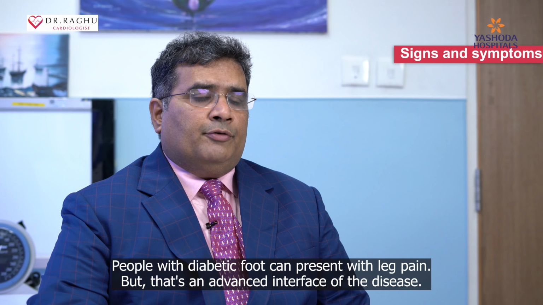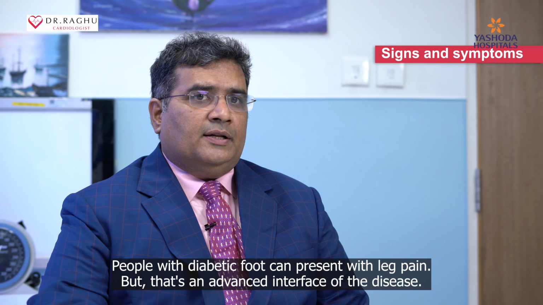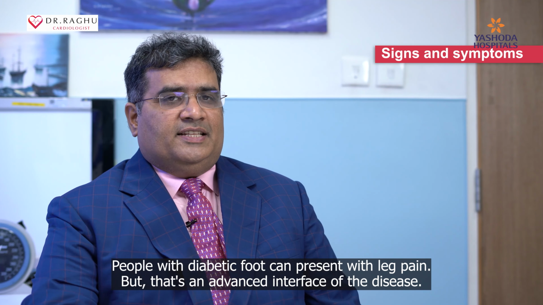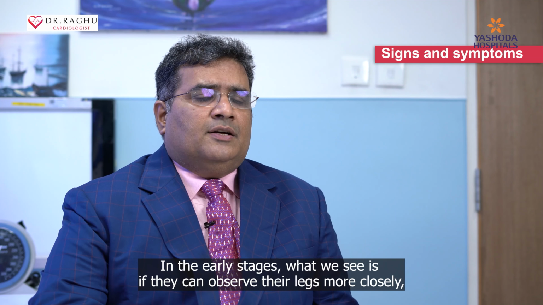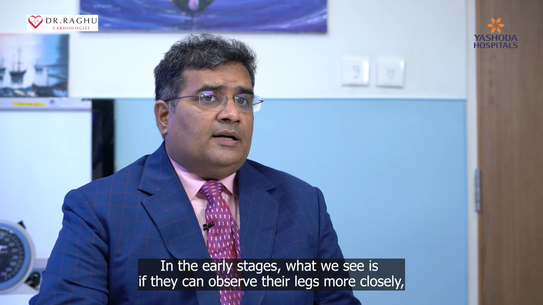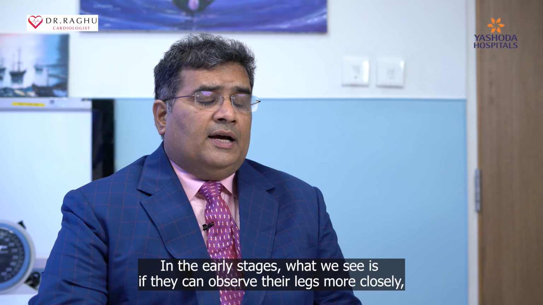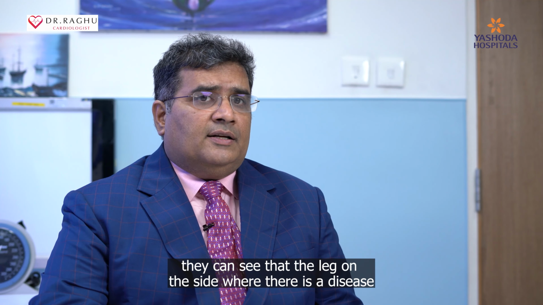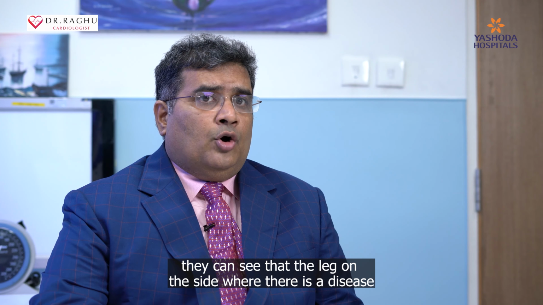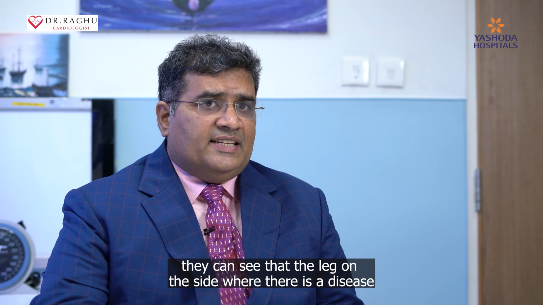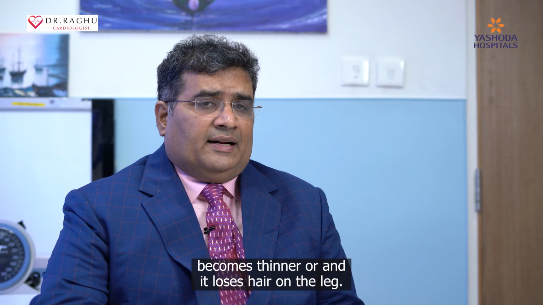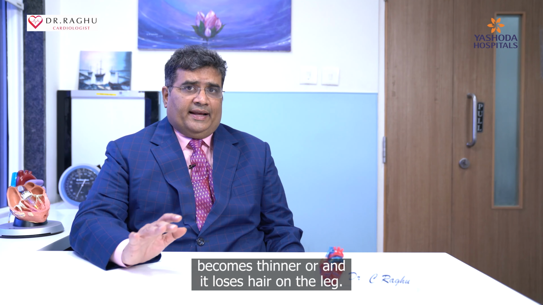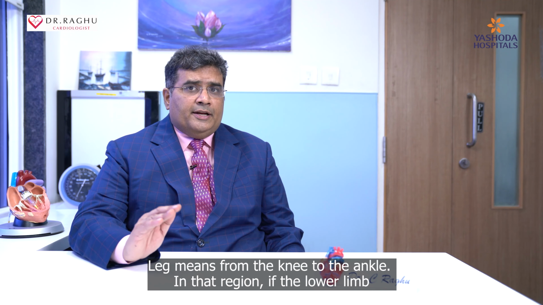People with diabetic foot can present with leg pain, but that's an advanced phase of the disease. In the early stages, if they can observe their legs more closely, they can see that the leg on the side where there is a disease becomes thinner, and it loses hair. Leg means from the knee to the ankle.